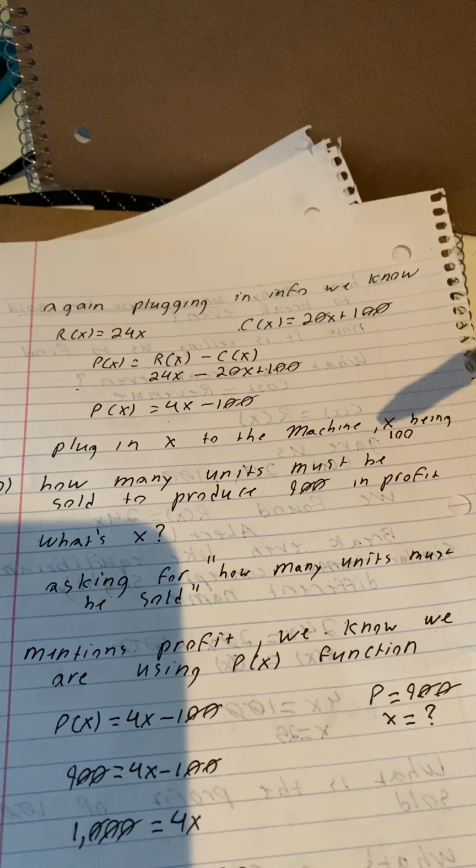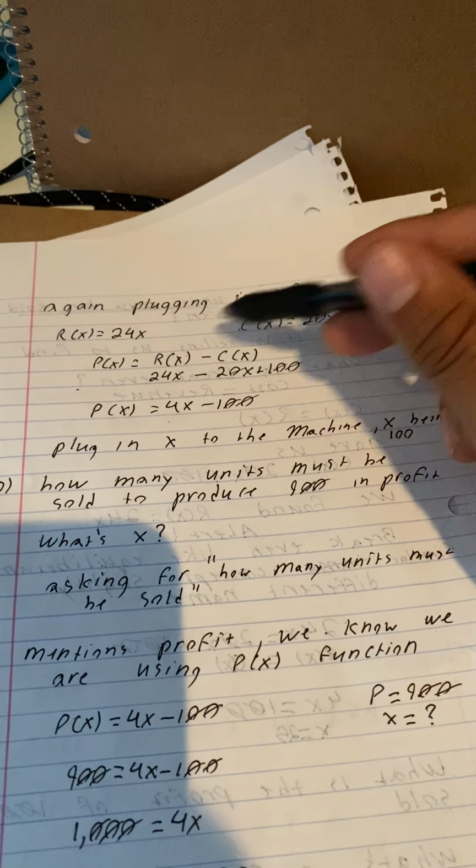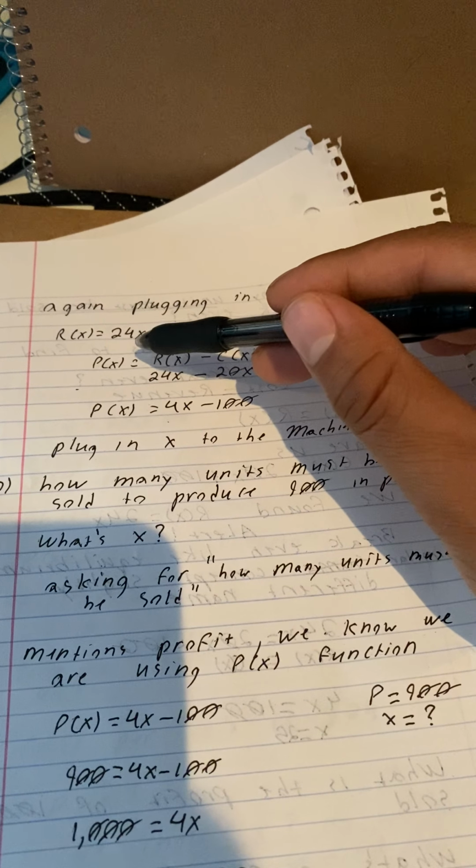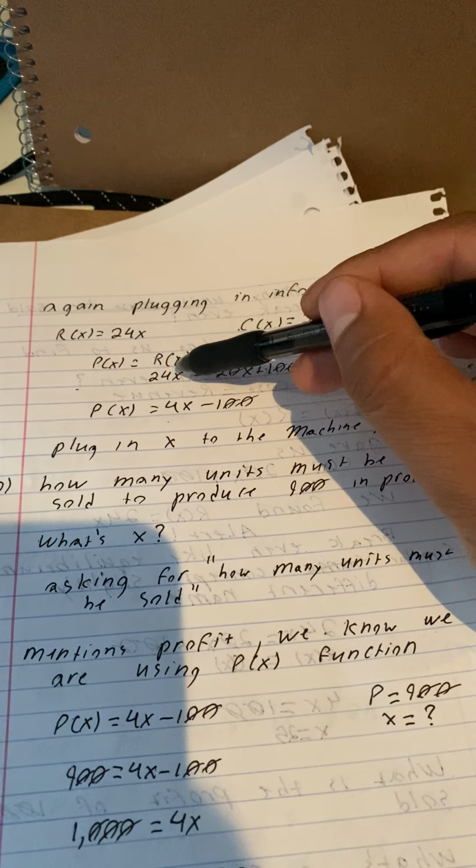So when they ask for the profit, we should automatically start thinking, well, profit is the same thing as revenue minus cost. We have a revenue function and we have a cost function. Why not just plug in the information that we know to the formula? P of X is revenue minus cost.